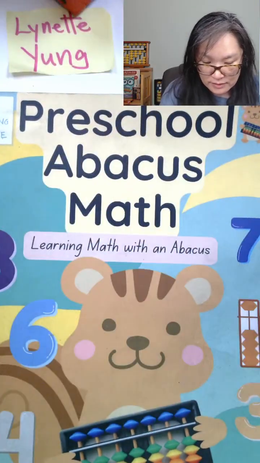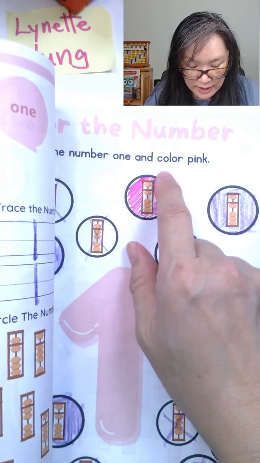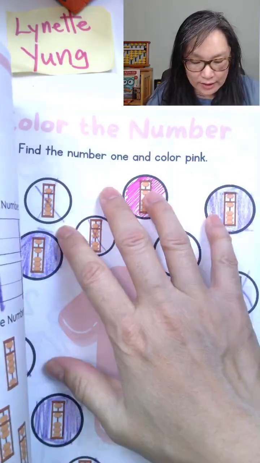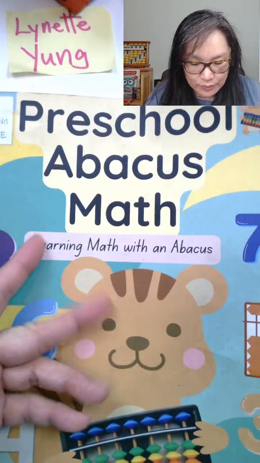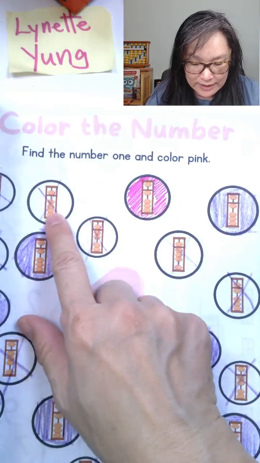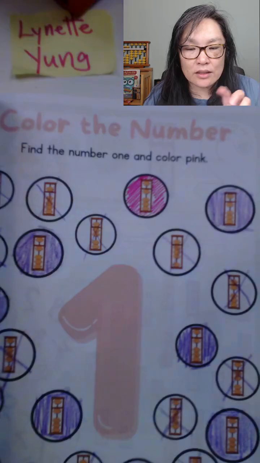And that's what the book is. If your child doesn't know their numbers, the reason why I did preschool was because I wanted them to relate the number to the abacus.